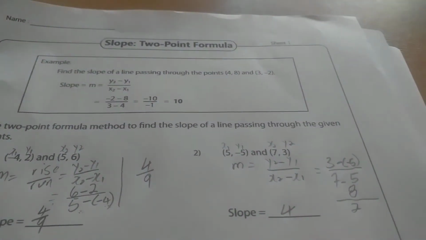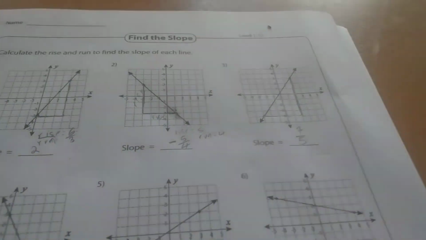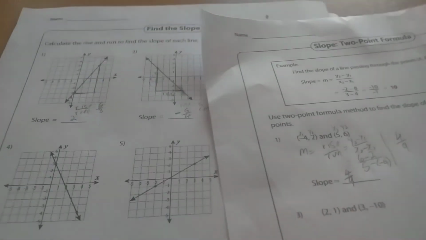And that is how we calculate the gradient of a line, whether we're given a line or we're given 2 points. Both methods are very practical and simple.